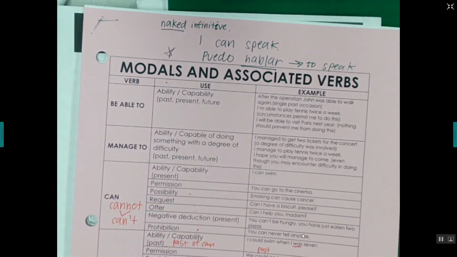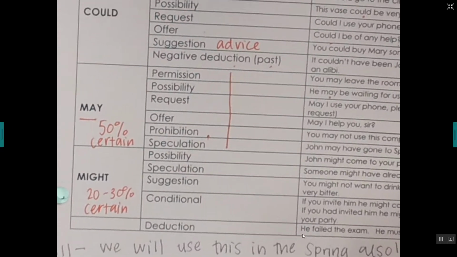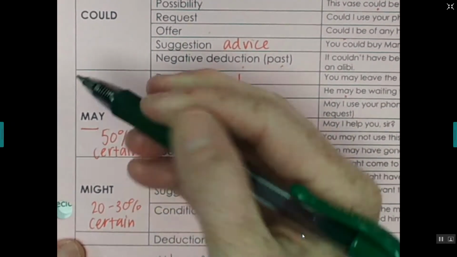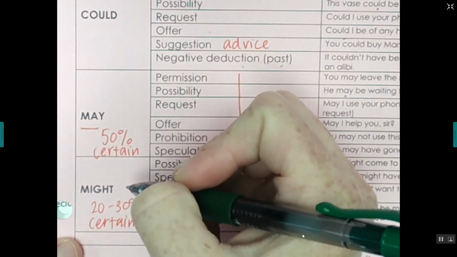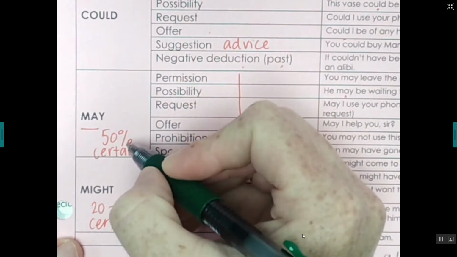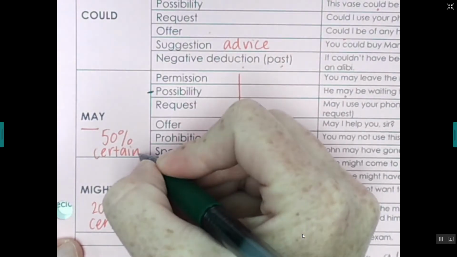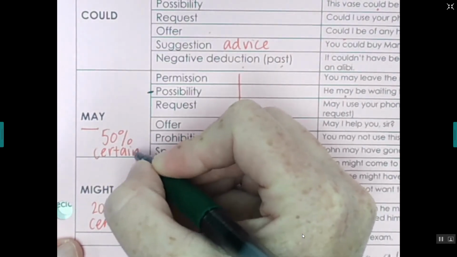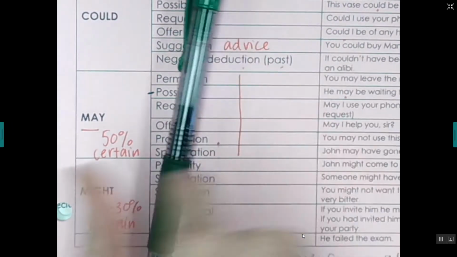Okay. So we're going to start off talking about may and might. All right? So first of all, these are very similar words. But what you need to know is that if we're talking about possibility, may is 50% certain and might is only 20 to 30% certain.